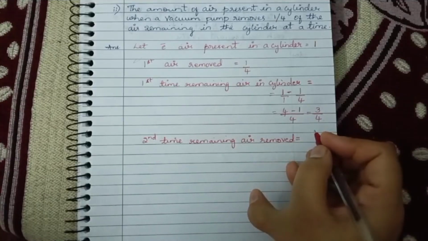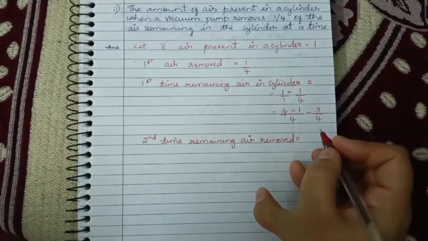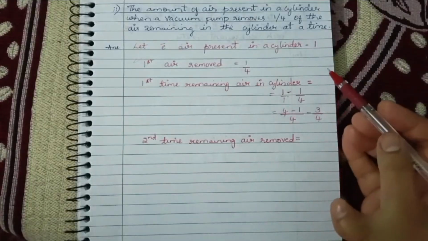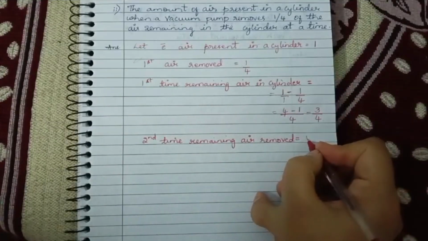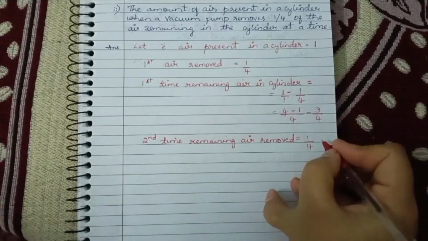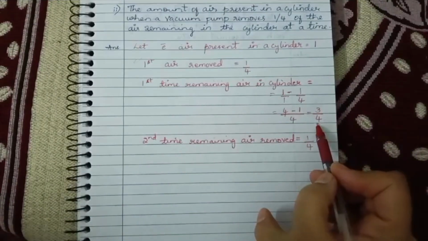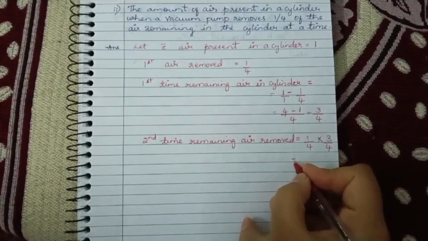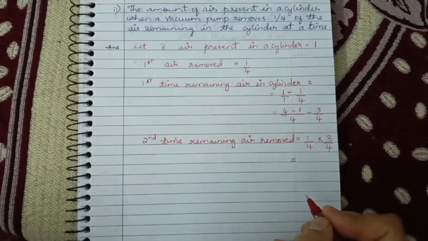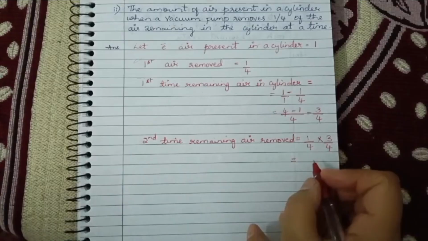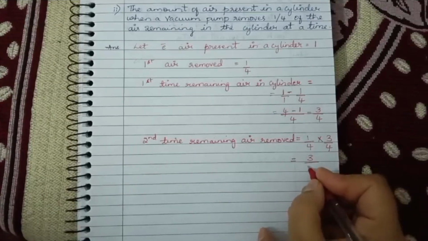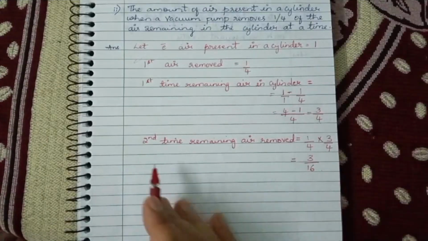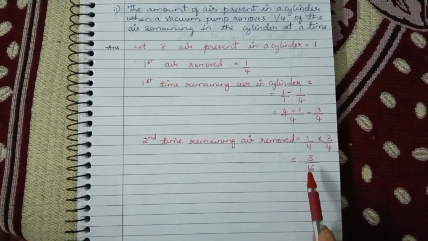Now what we got over here, air removed is 1/4, so I take 1/4 and multiply by the first time remaining air, which is 3/4. So 3/4, that is 1 3s are 3, 4 4s are 16. So second time air removed we got 3 by 16.